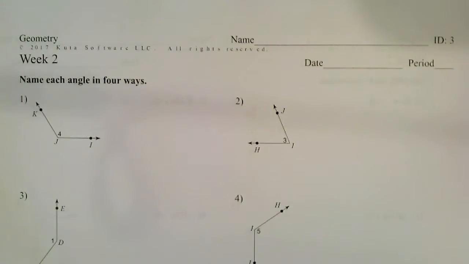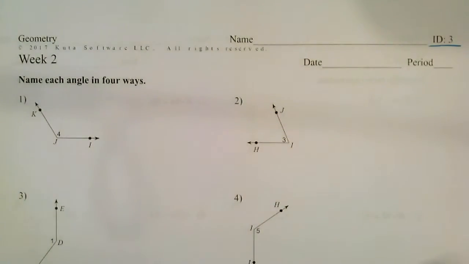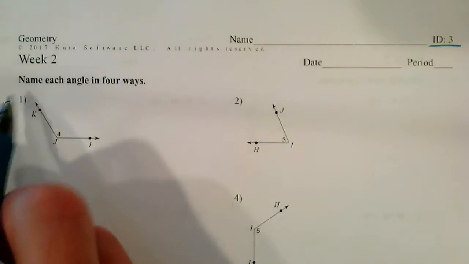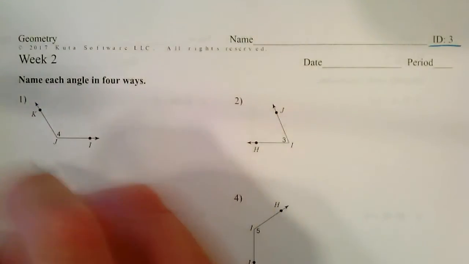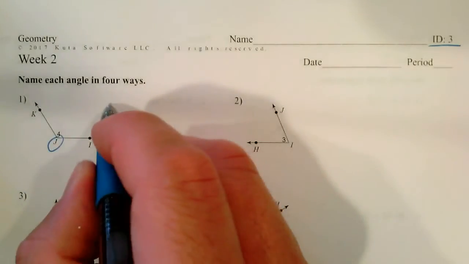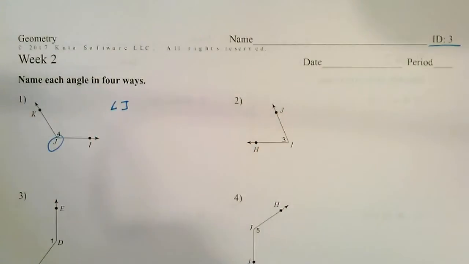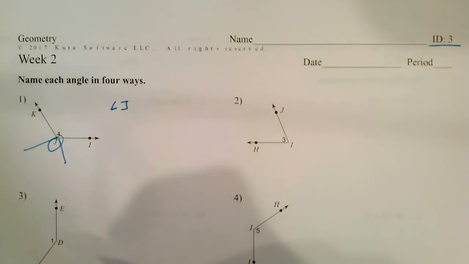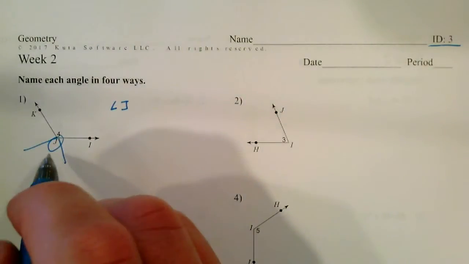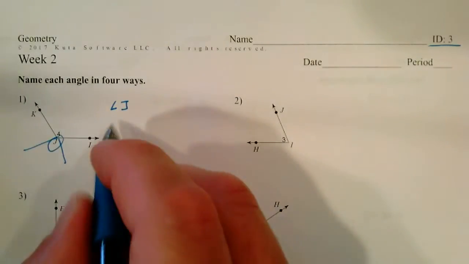Alright, here we are. Week 2, sheet 3. Make sure you're on the right sheet here. Alright, name each angle in 4 ways. First of all, we can always name it according to its vertex. Angle J. Of course, if there were other rays coming out of here and other angles, that would be kind of a problem. I wouldn't know which angle I was talking about, so we have to be more specific.